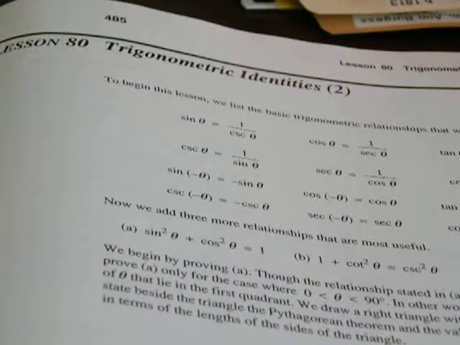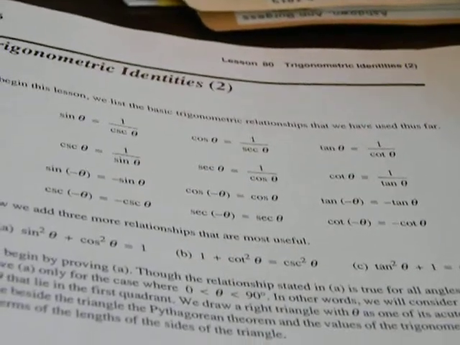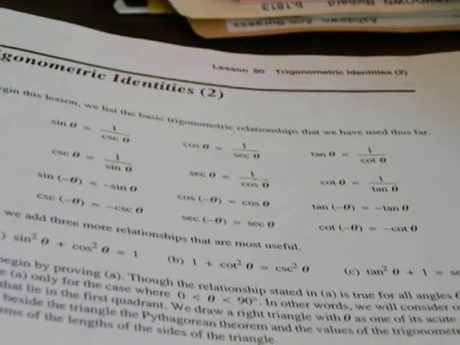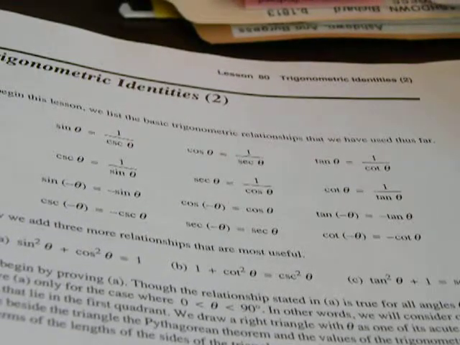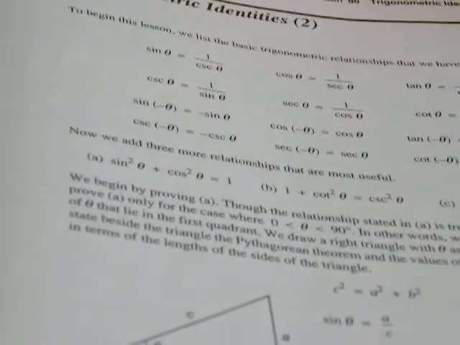Okay, this is lesson 80, trig identities, and for most of this lesson, I'm just going to have you look at your book. It's on page 485. The first part that I want you to look at is all of those trig identities that it lists. So you know sine of theta is equal to 1 over cosecant, cosine of theta is 1 over secant, and so on. And then we can focus on these three new ones.